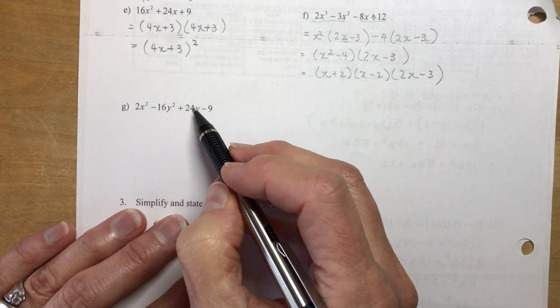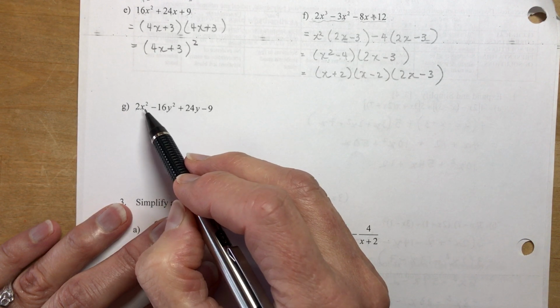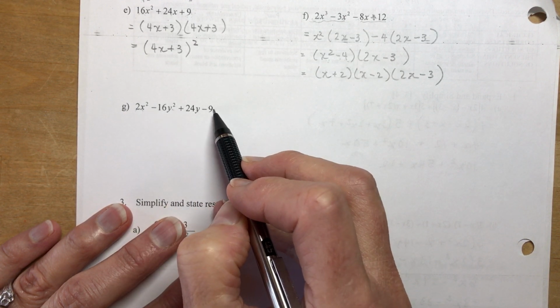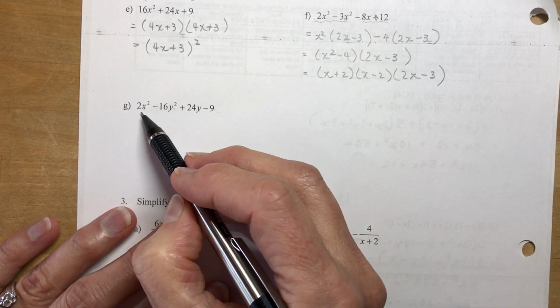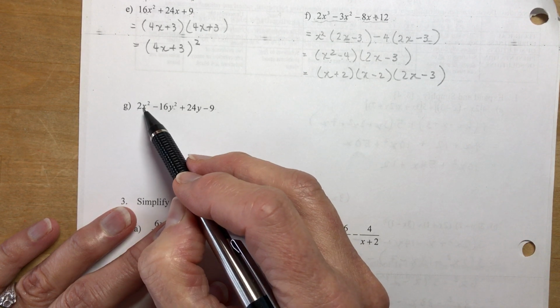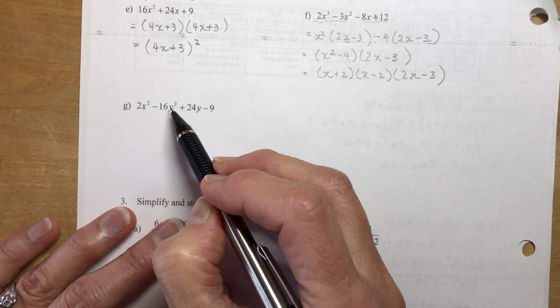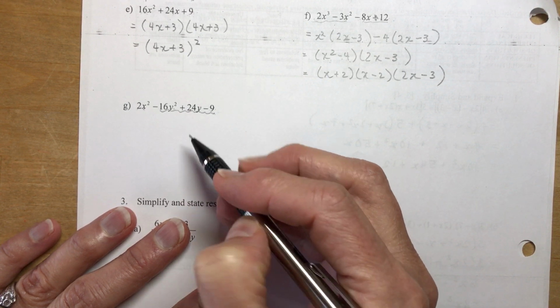Okay, letter G. Now this is the one I'm talking to you about that has x squared, a y, and a minus 9. So if we look at this, it's not going to be a factor by grouping because there's an x in here. But this is a nice little trinomial on its own, isn't it?